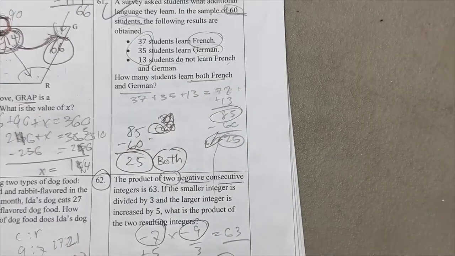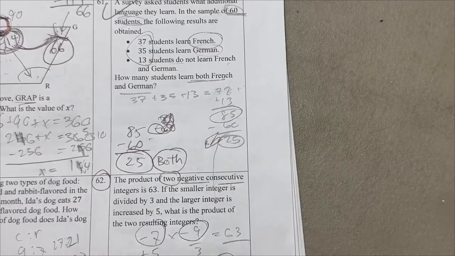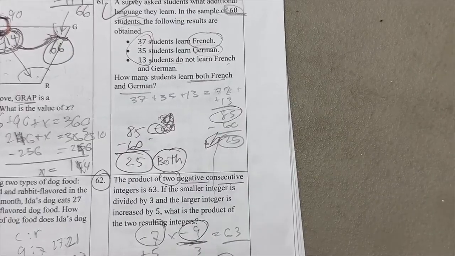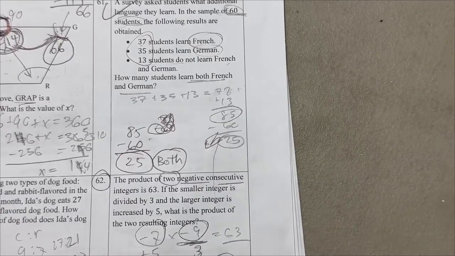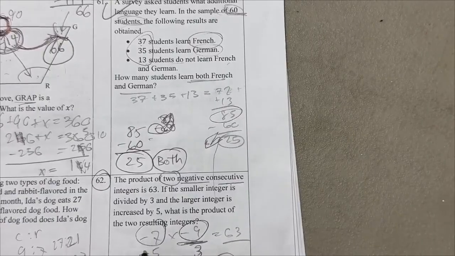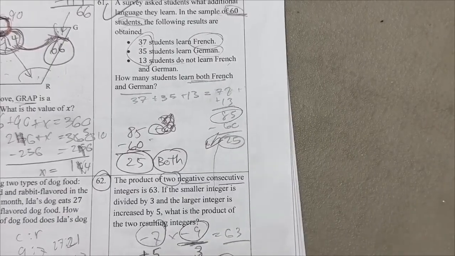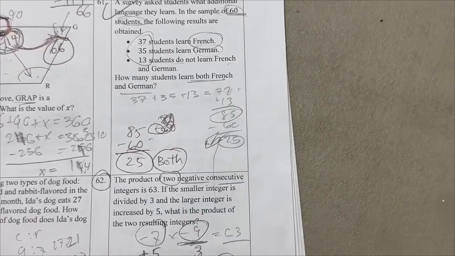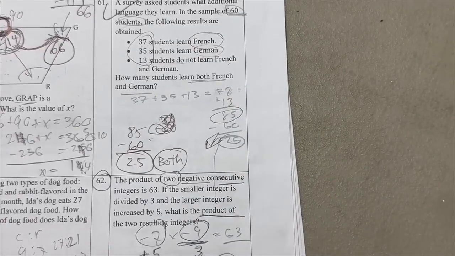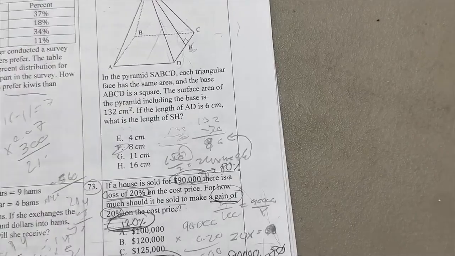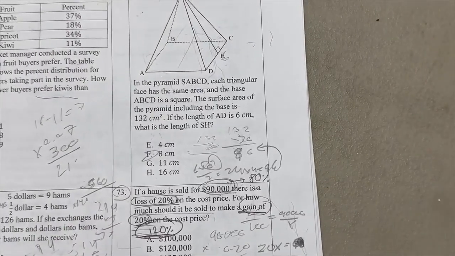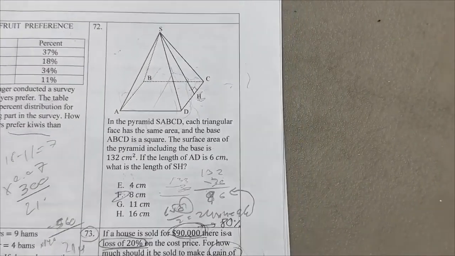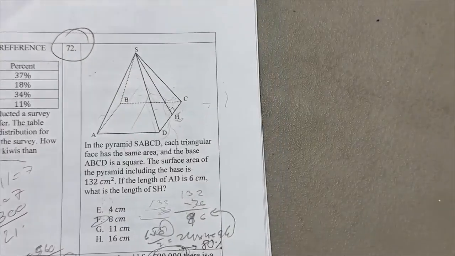They said if the smaller integer is divided by 3, which is -9, I divided by 3 and got -3. And if the larger integer is increased by 5, I added 5 to -7 and got -2. Then I did -2 times -3 because I wanted the product, and I got +6. Very nice. Excellent.